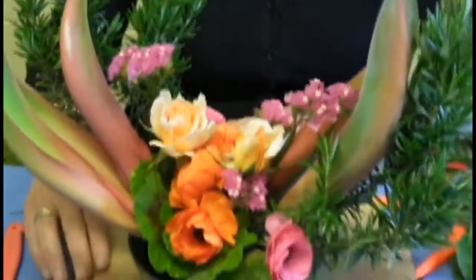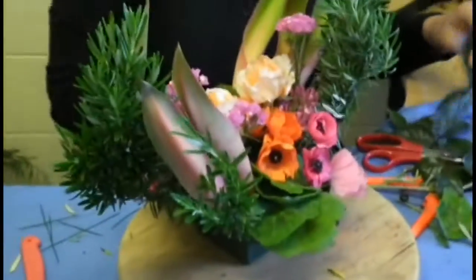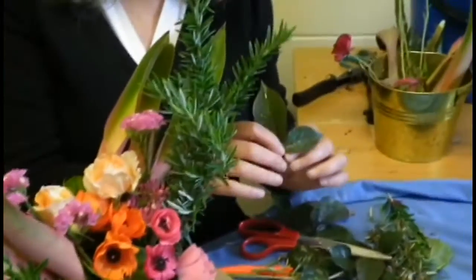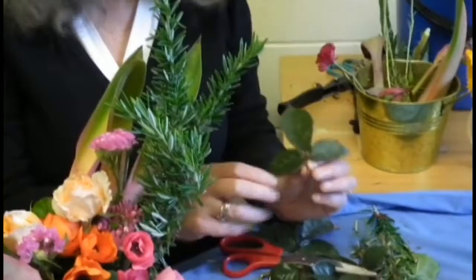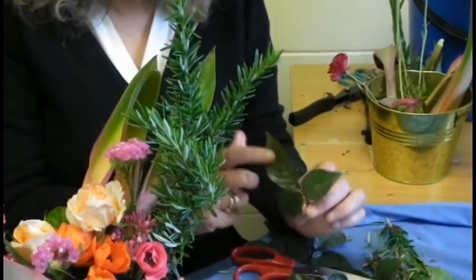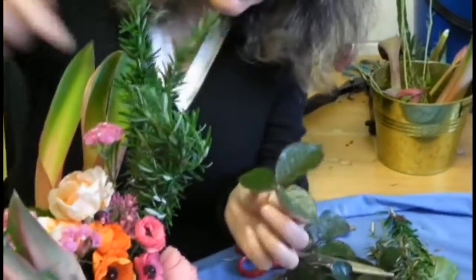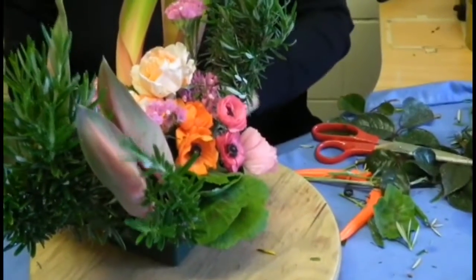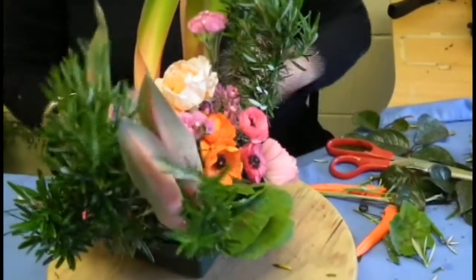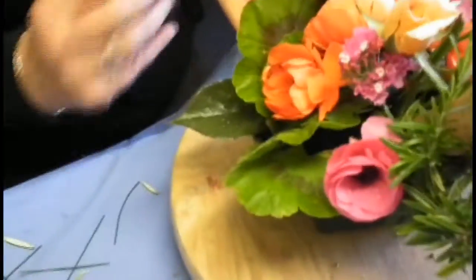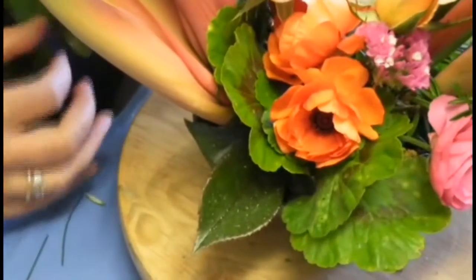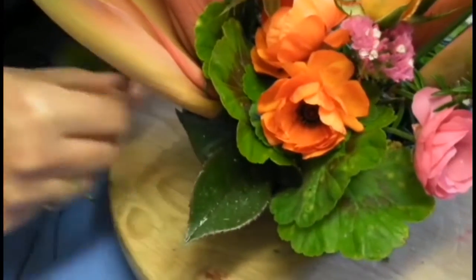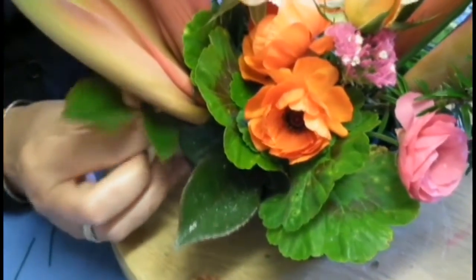Alright, now you can see we've got a few gaps and these beautiful rose leaves. It's been raining outside, they've still got rainwater on them, but they're that beautiful dark colour which is a stunning contrast to the pelargoniums. So I'm going to use these rose leaves, twiglets, to fill up any gaps where I can still see the floral foam or the wiring.